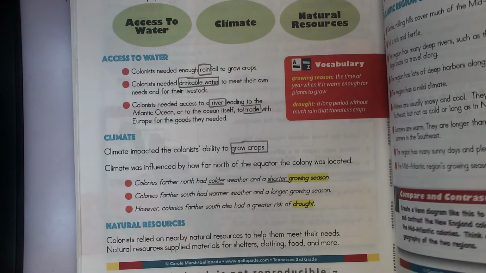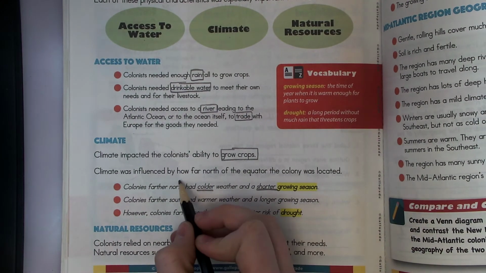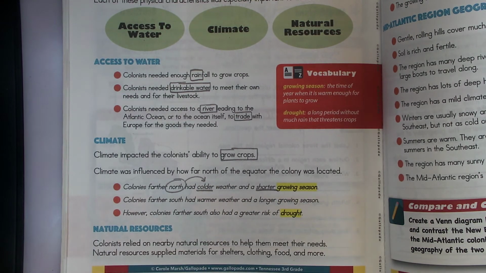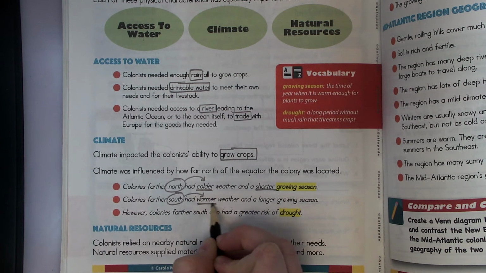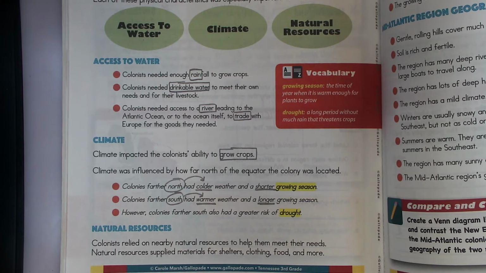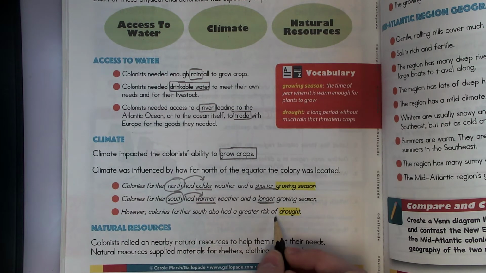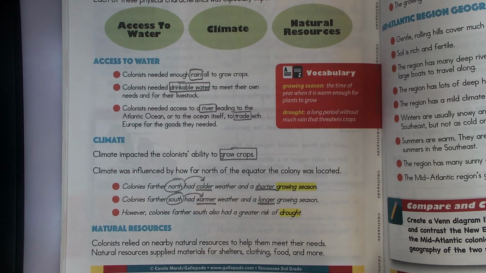And a growing season is the period in which you can grow things successfully. So north was colder, as you should know. And then south had warmer weather and a longer growing season, so they could grow crops for longer. If you can grow crops for longer, that means you can have more crops. However, the colonies farther south also had a greater risk of drought. So we can use inferencing to know that they maybe didn't have as much rain.